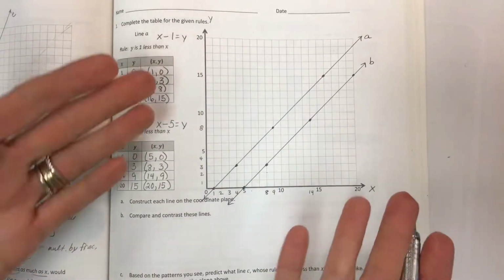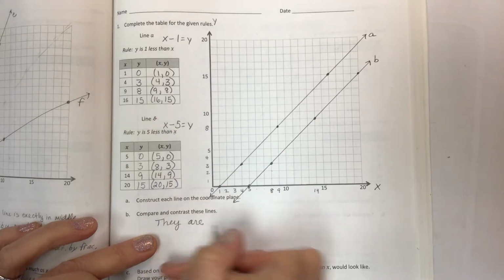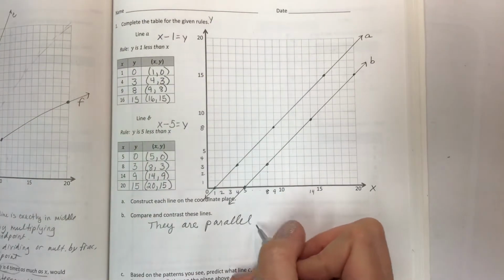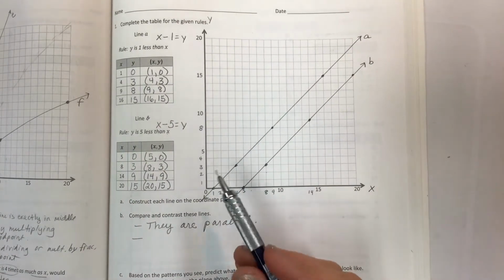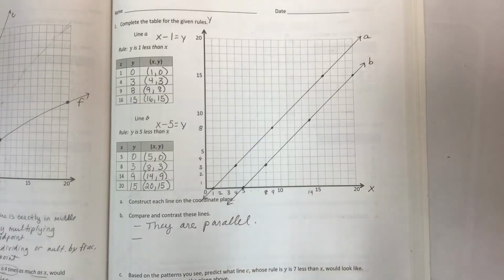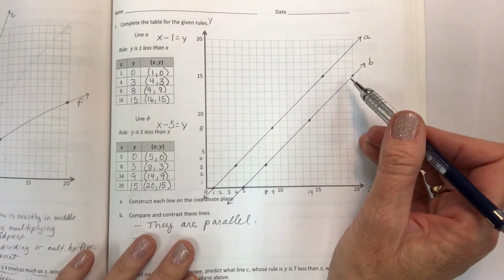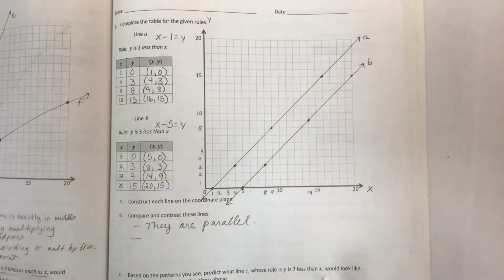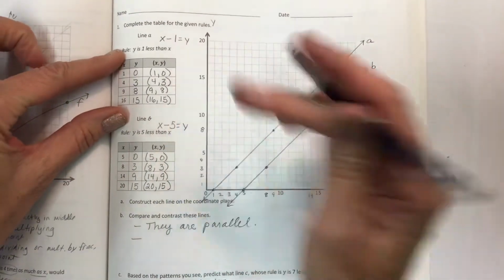Well, first of all, what do you notice? They are what? Parallel. Okay, now also, if you look at the Y value on line B, okay, it is less than the Y value for A.